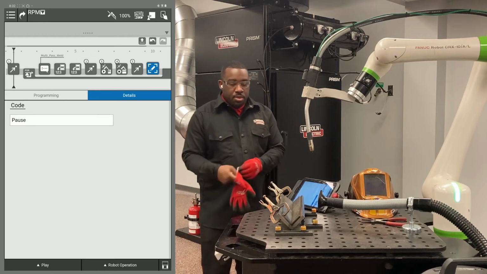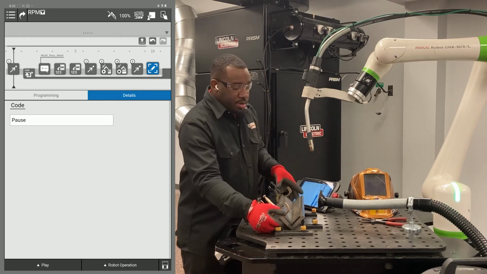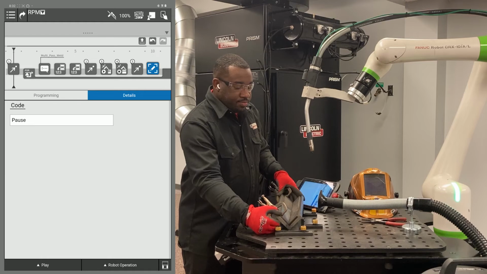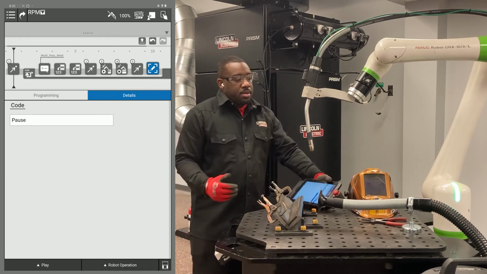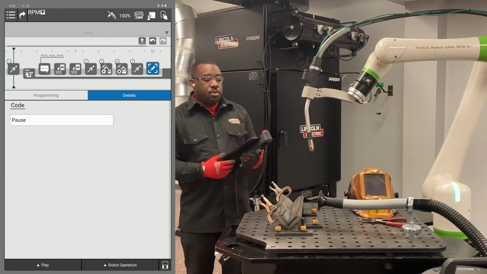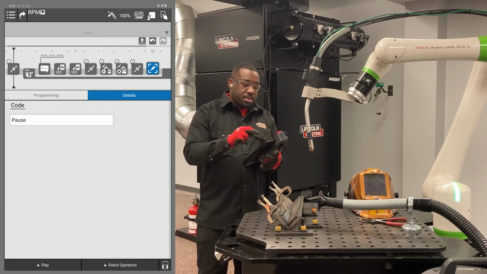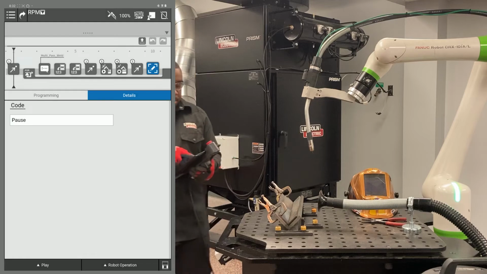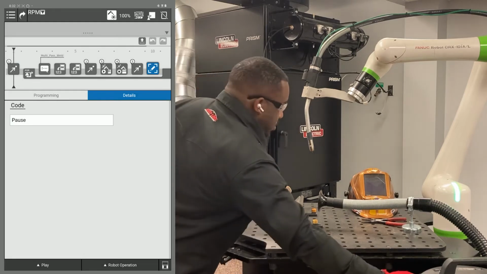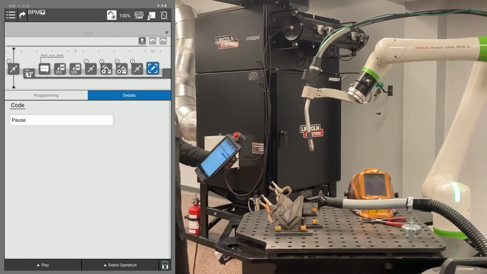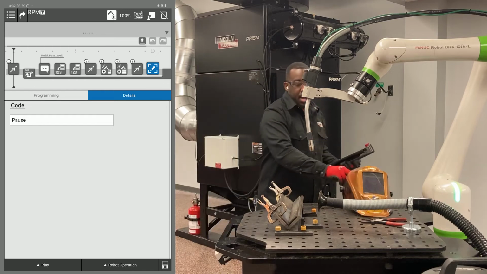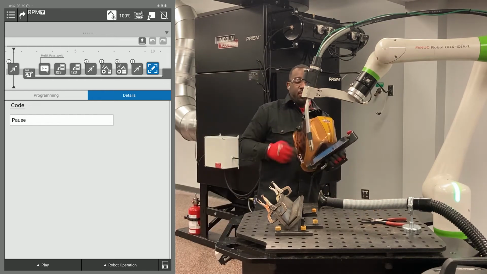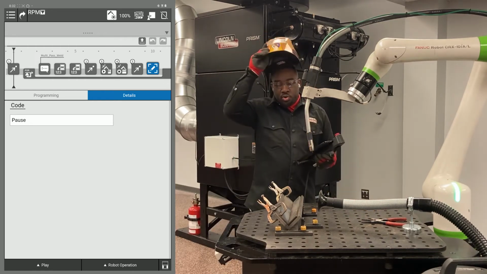Now what I want to do is adjust the end of my weld to show you guys how the RPM works. So I'm going to turn my gas on, turn on my fume extraction, and you'll be able to see how my whole program is also based off my root that is recorded by tracking.